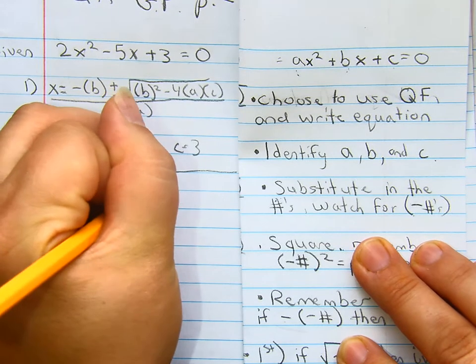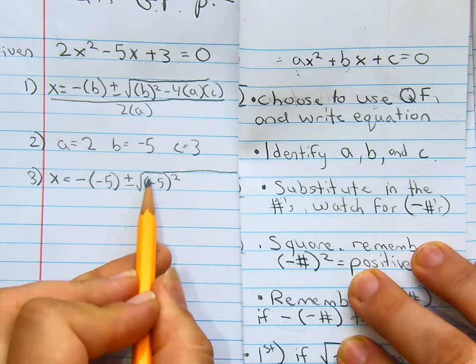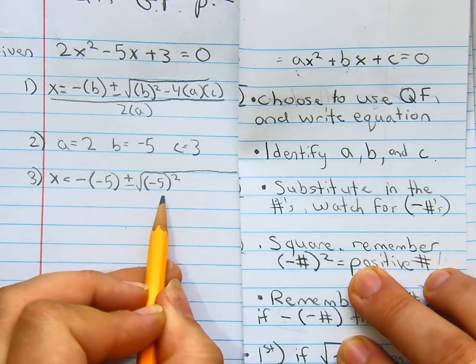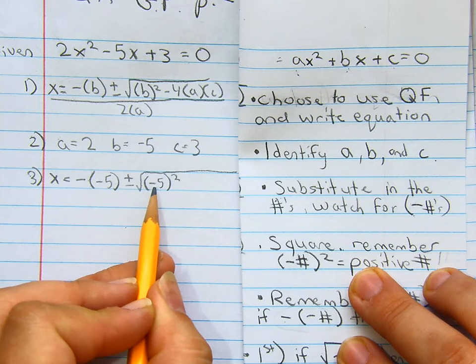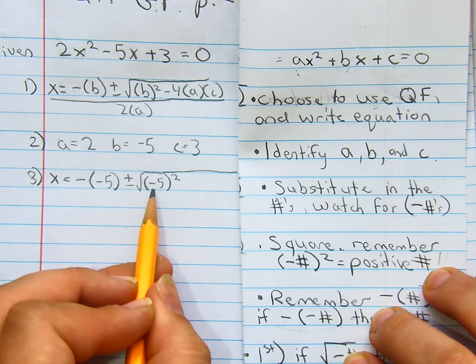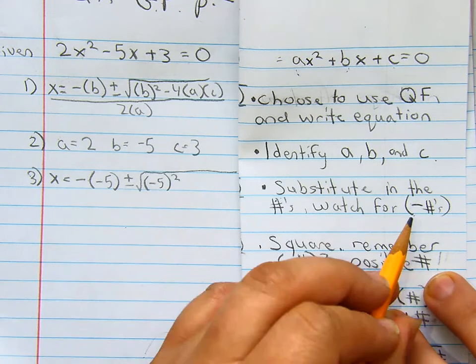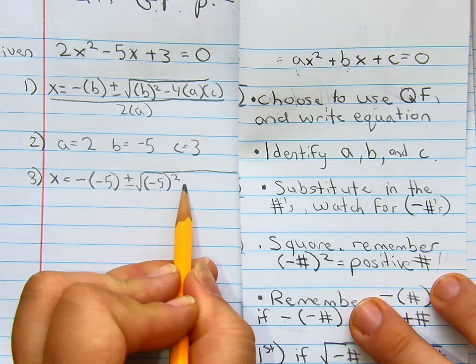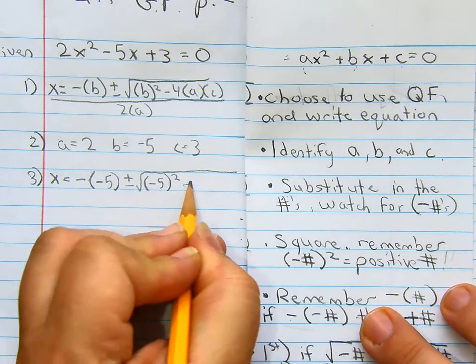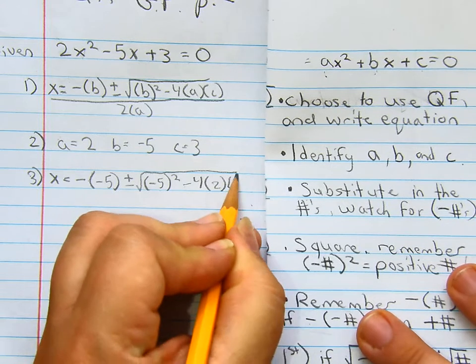And here, it's going to be the -5 squared. So make sure when you go in, if you put it in your calculators by chance, make sure that negative is included inside the parentheses. So it's the square of -5 times -5, which should give us a positive number. A and C.